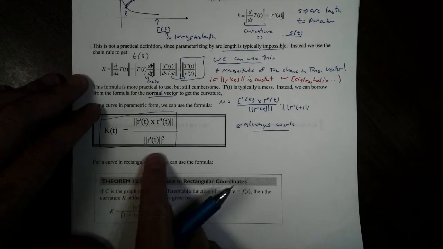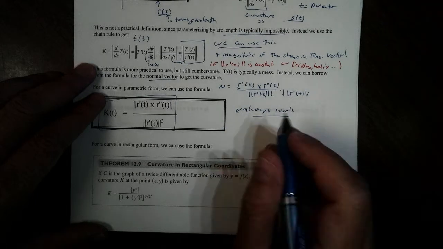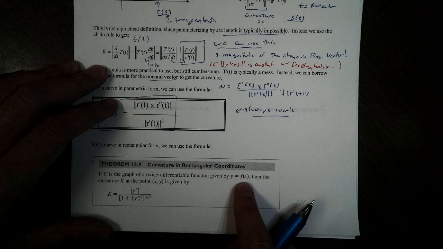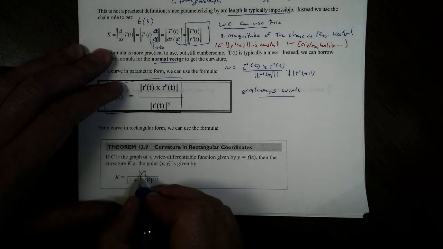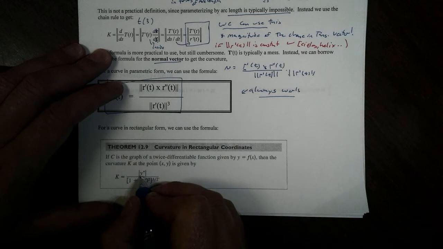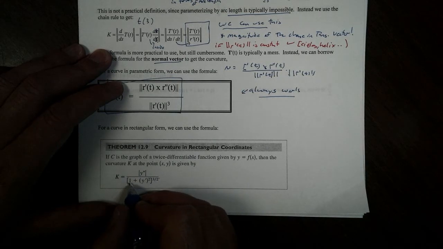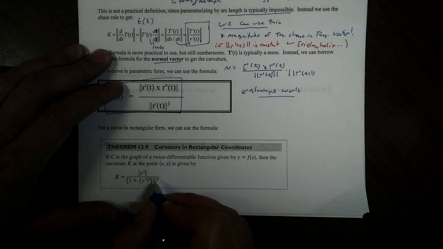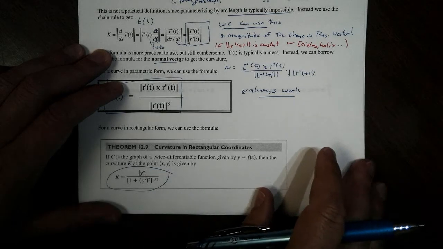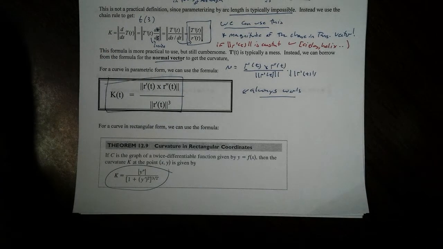Now, if they give us a function in rectangular form, in other words, instead of r of t, we're given y as a function of x, then to get kappa, or the curvature, we use this formula: the magnitude of the second derivative divided by 1 plus the derivative squared, to the 3/2. We'll see an example like that in just a few moments. All right, so go to part 2. We're going to take a look at a bunch of examples.